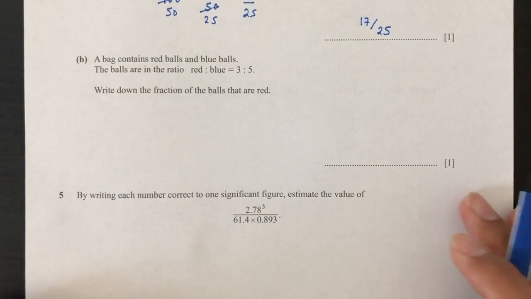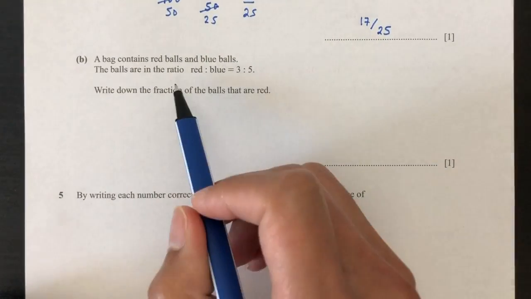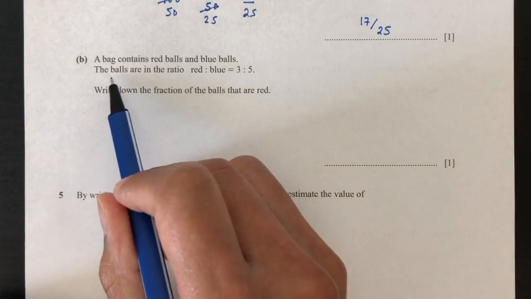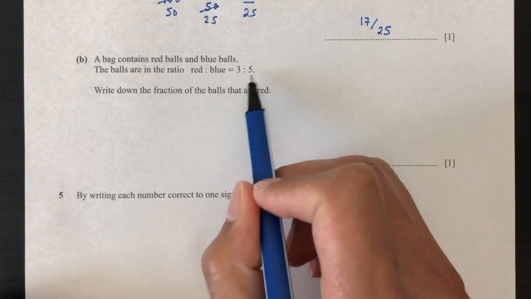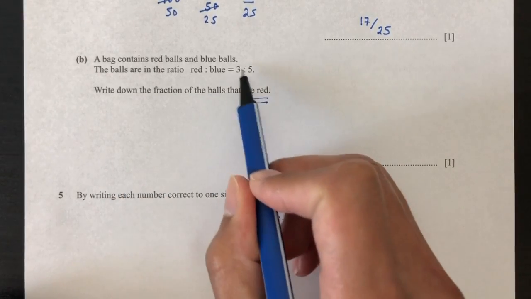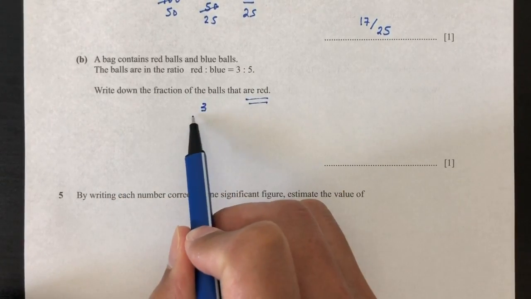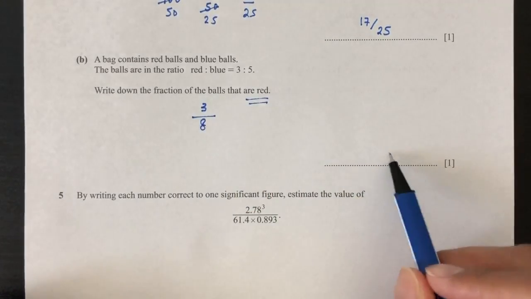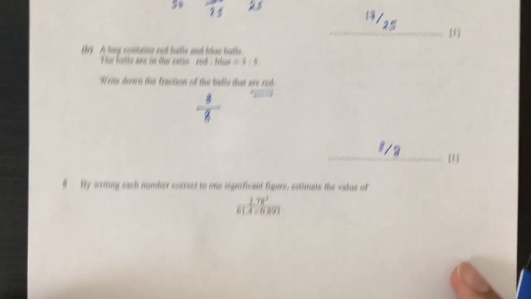Now part B, it says a bag contains red balls and blue balls. The balls are in the ratio of 3 to 5. Write down the fraction of the balls that are red. The red is 3, so you write 3 over the total number of balls, which will be 3 plus 5, that will be 8. So 3 over 8.